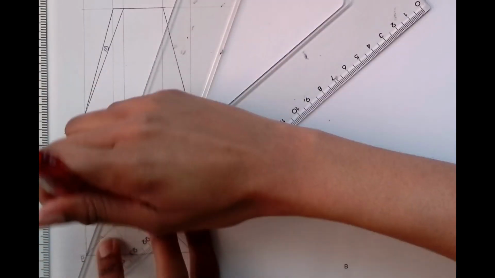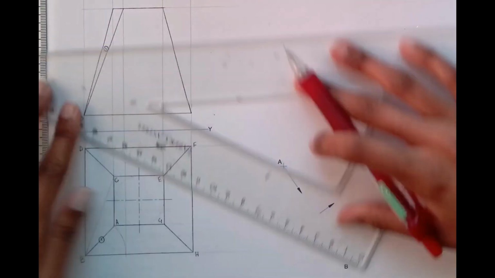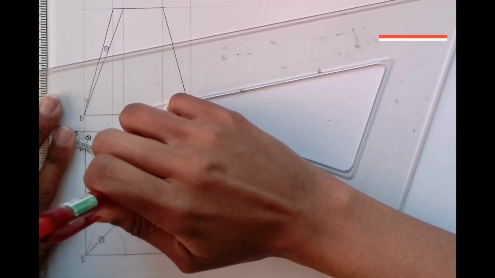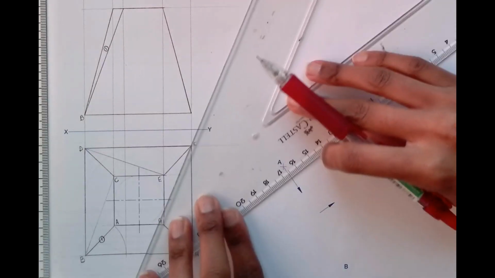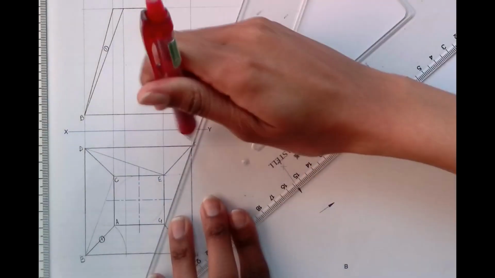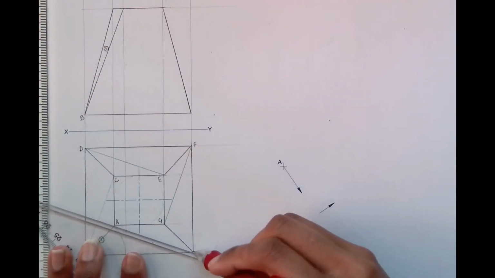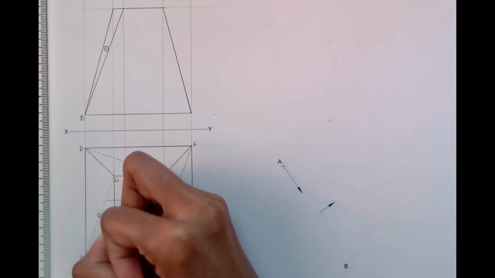So you're going to join B and C, and then D and E, F and G, and then A and H. So now that you have those lines that you've just drawn, that is our second type of seam that you will label 2. So for that seam 2, you need to also find the true length of it.